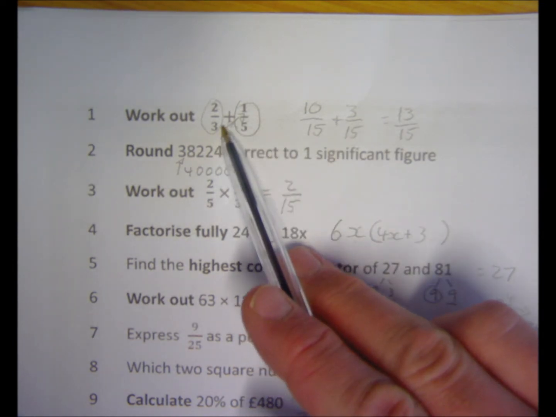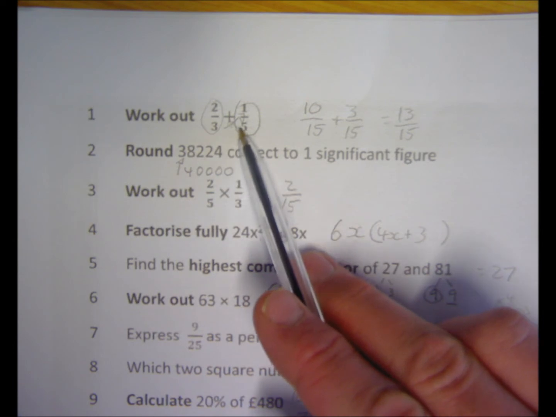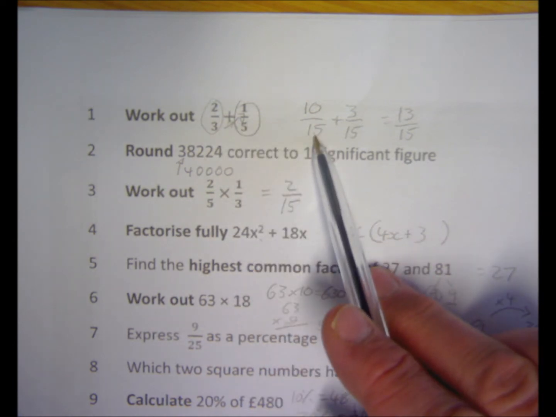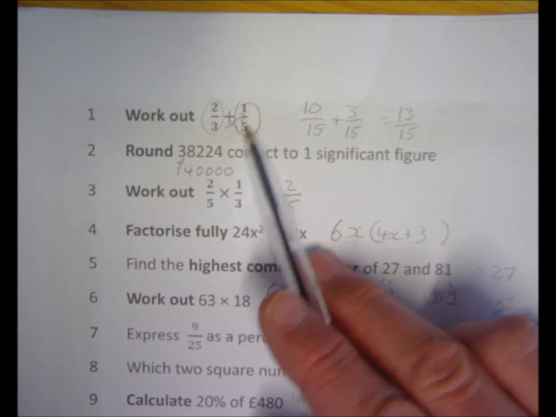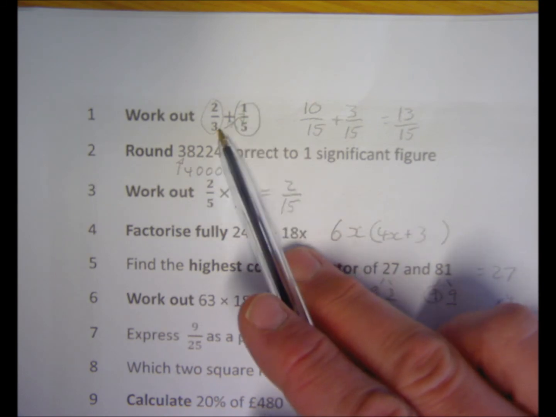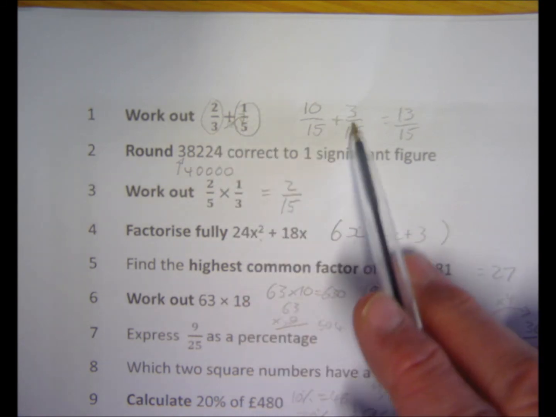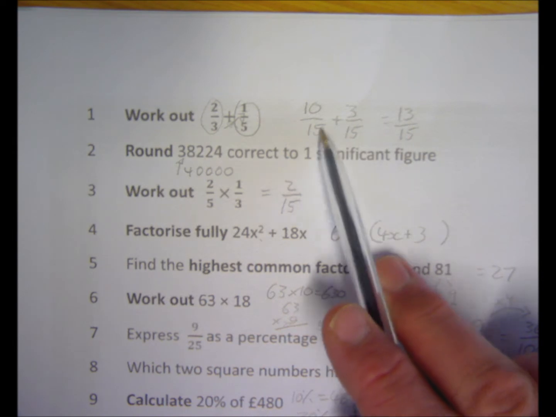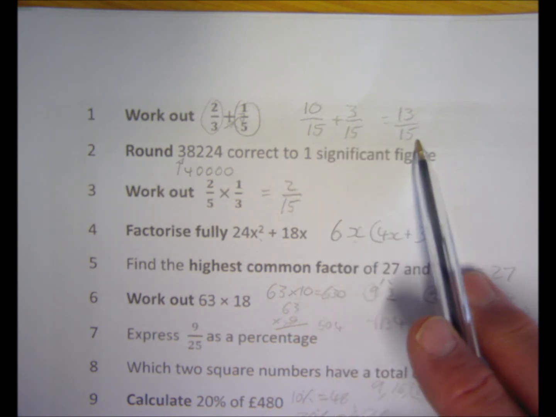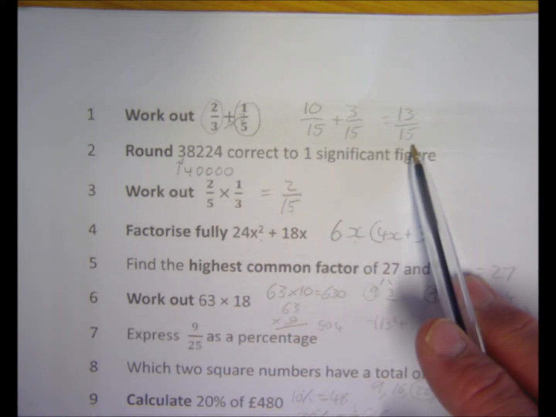And multiply the first fraction by 5, top and bottom, so I end up with 10 over 15. And I multiply all of the second fraction by 3, top and bottom, and end up with 3/15. So 10/15 add 3/15 is 13/15.